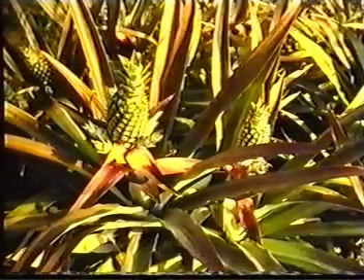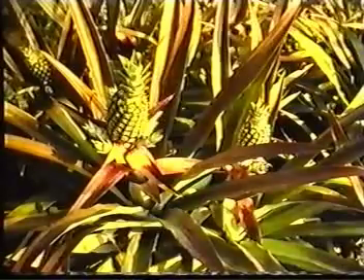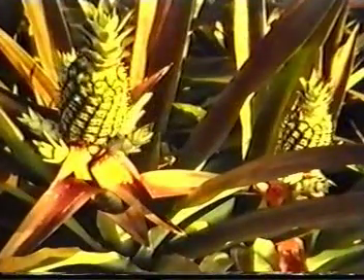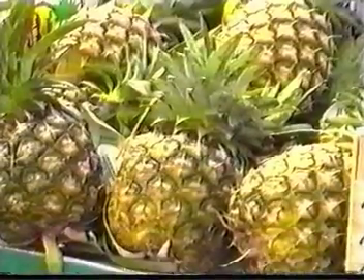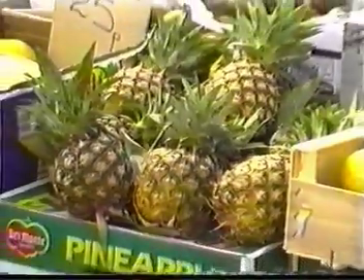Pineapples, a commercially grown bromeliad. At present, large areas of forest in Costa Rica and the Philippines are being destroyed for pineapple plantations. These pineapples end up in our markets.